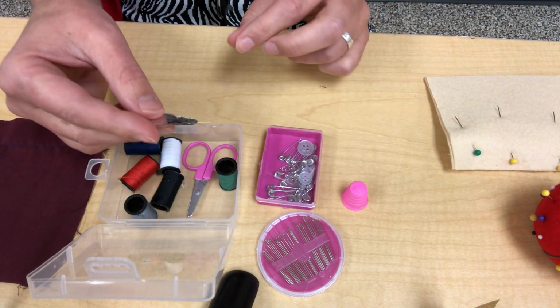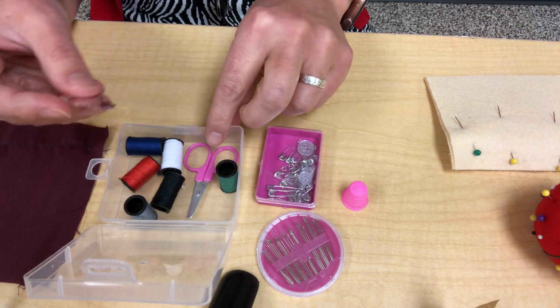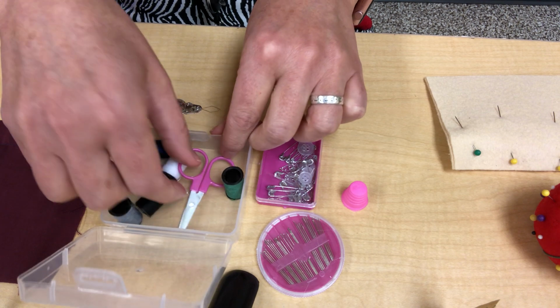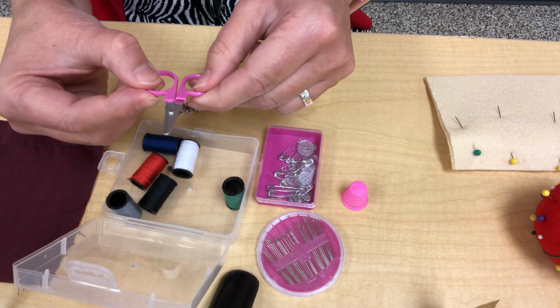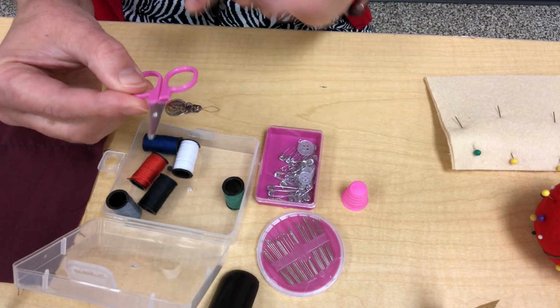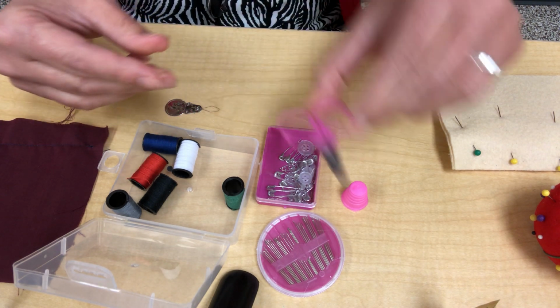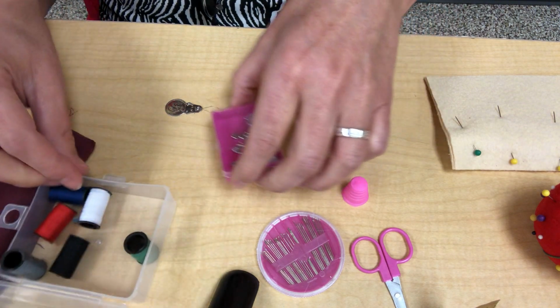This is a needle threader, and I'm going to show you that here in just a second. These are your small scissors. You can see these are very small. I told you that they're only for cutting thread, so we don't want to use them on your felt project. They won't hold up for that.